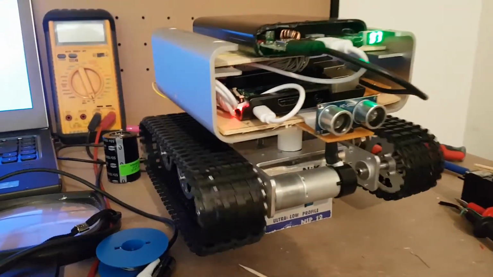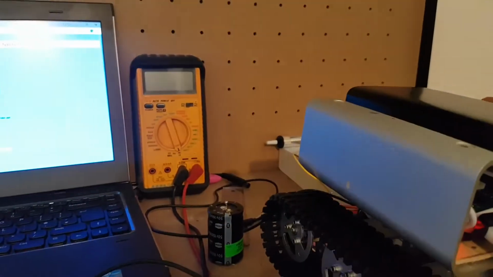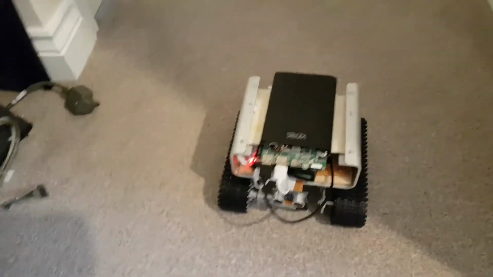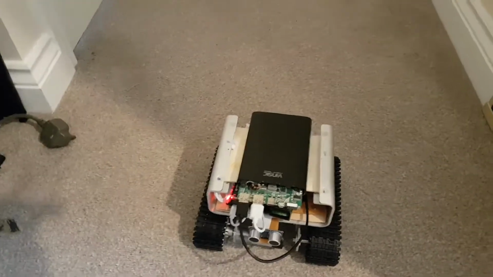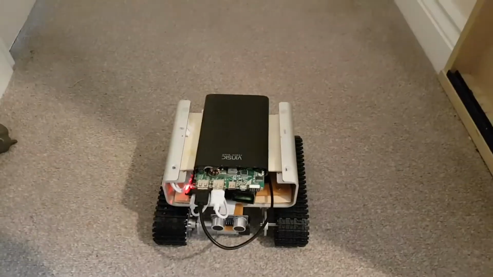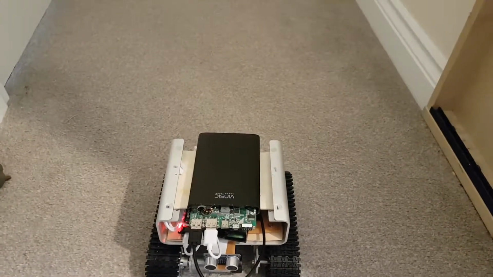So now let me show you how this is moving on the floor. Okay. So that's the robot. It's facing me now. So what I need to do is click the backward.